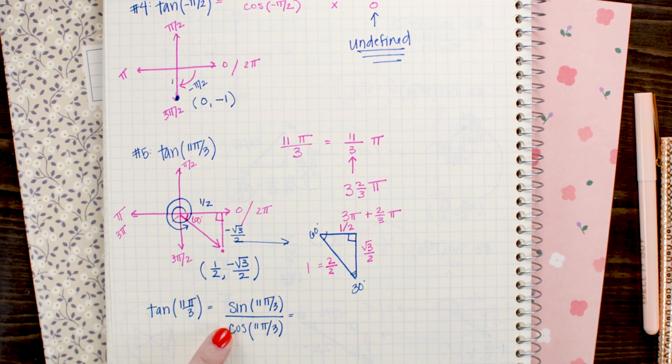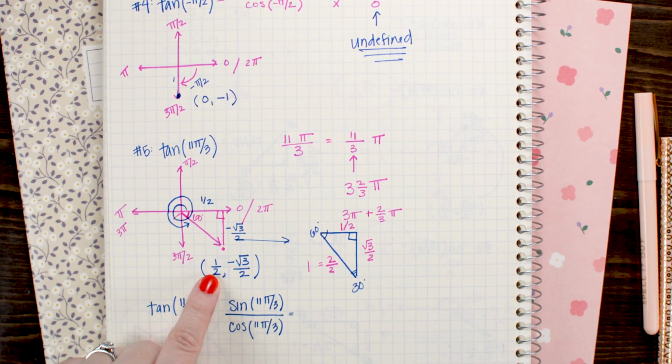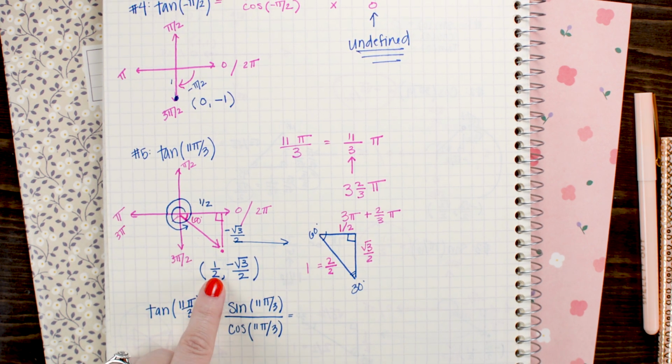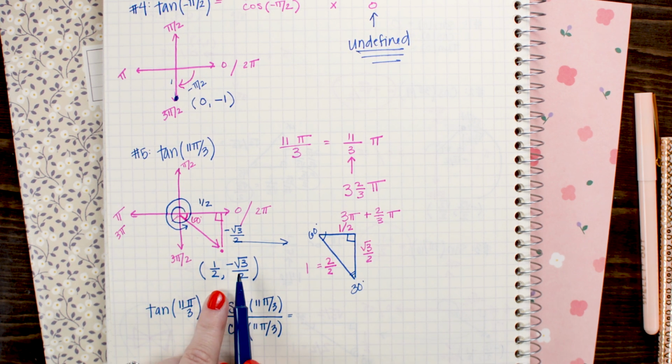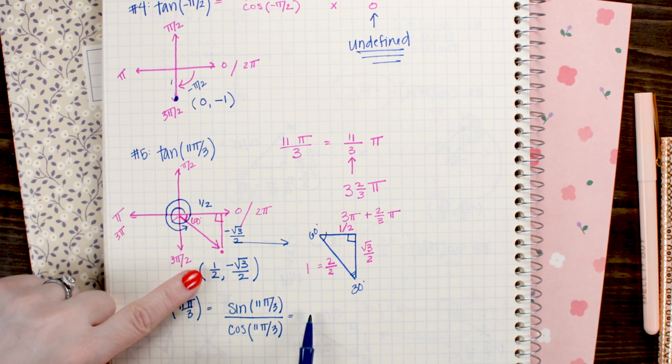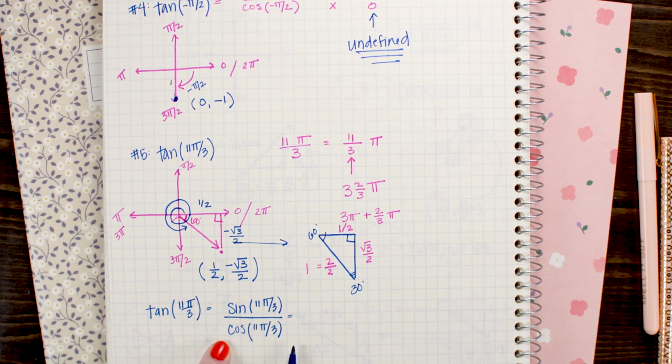Our little memory trick here again, of course, is the coordinate points correspond to cosine, so cosine is the x value, and sine is the y value. So I'm simply going to place negative square root 3 over 2 in the numerator for sine, and 1/2 into the denominator for cosine.